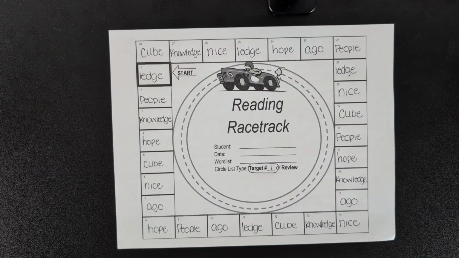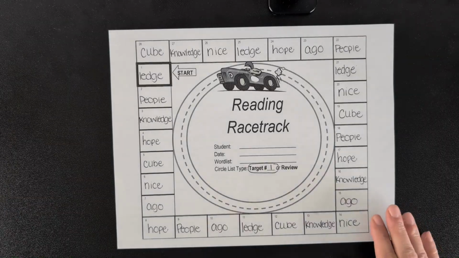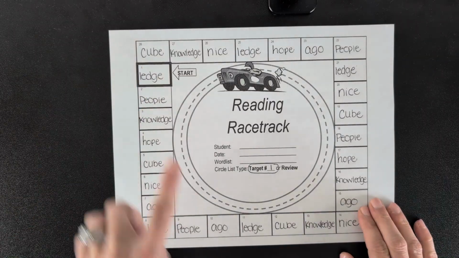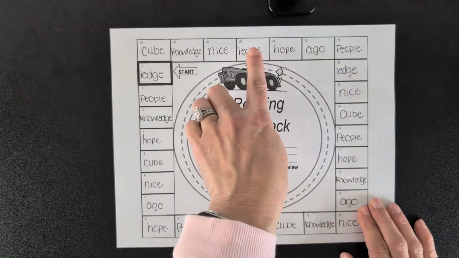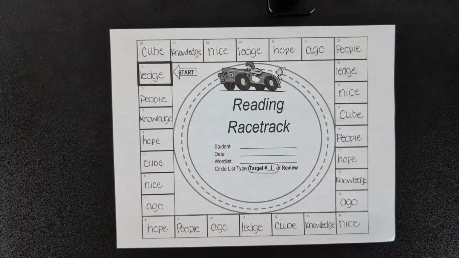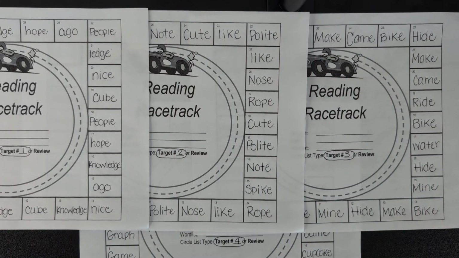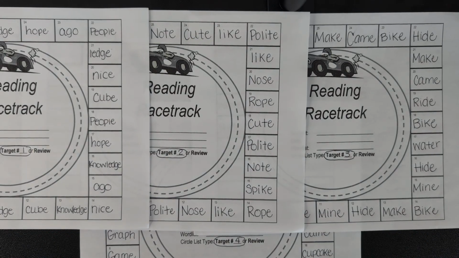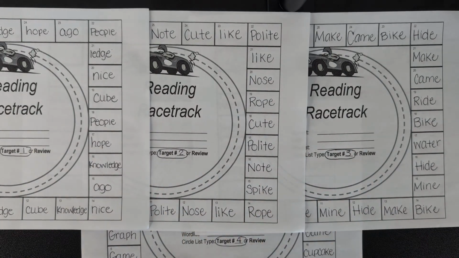When the teacher has finished filling in all 28 boxes, each word on the sight word list should appear 4 times. As you can see here in our example, ledge appears 4 times. 1, 2, 3, 4. The teacher will continue the same process that we just completed to complete target numbers 2, 3, and 4.